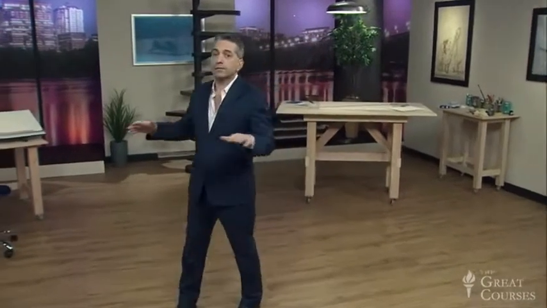Horizontals are like a calm sea. Verticals, less so, but nothing like diagonals, which are active, unstable, and grab our attention. And the greater the pitch, the greater the feeling of action and instability.